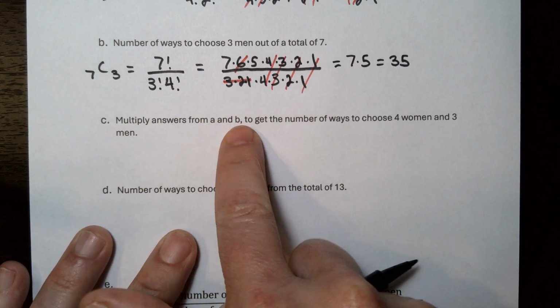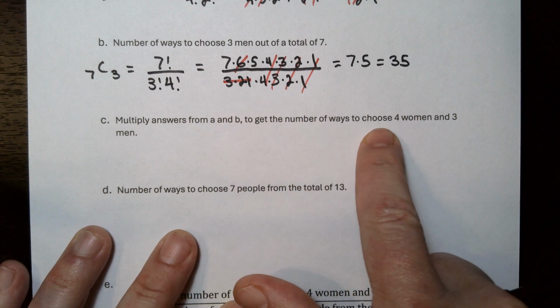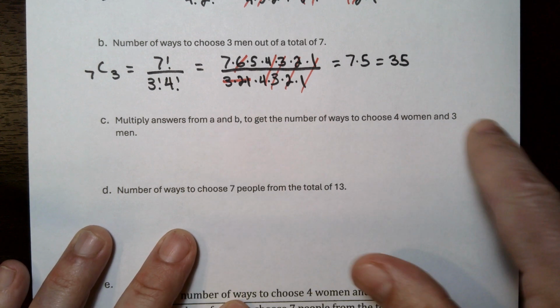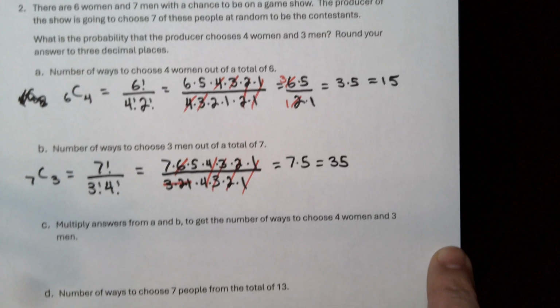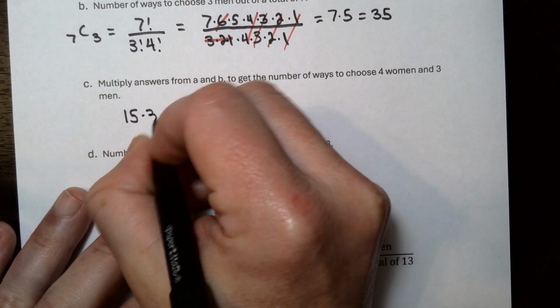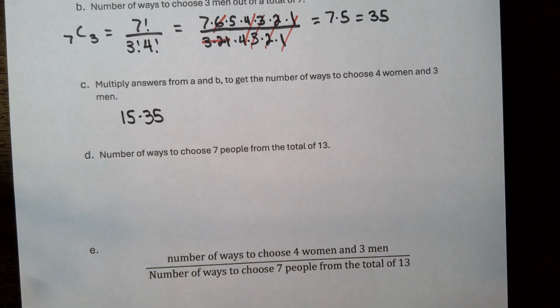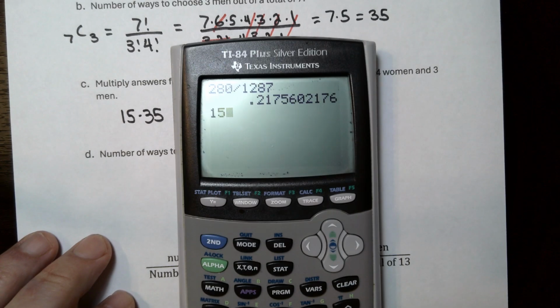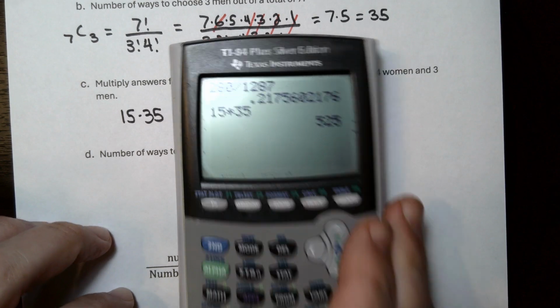So C says multiply your answers from A and B to get the number of ways to choose 4 women and 3 men. So we'll multiply our 2 last answers. It was 15 and 35. So 15 times 35. Okay, let's put that in our calculator, see what we get. 15 times 35, 525.